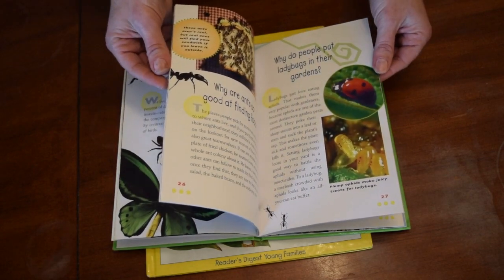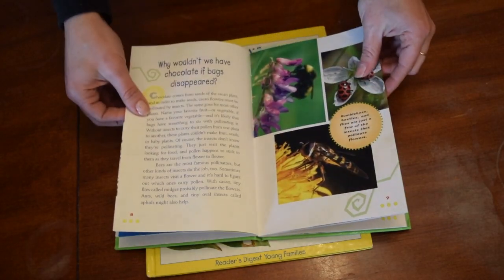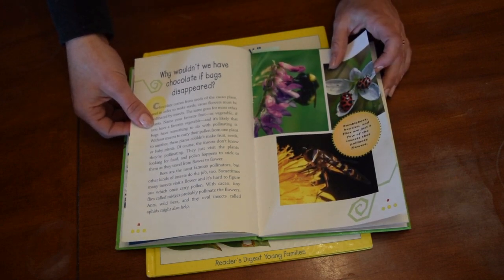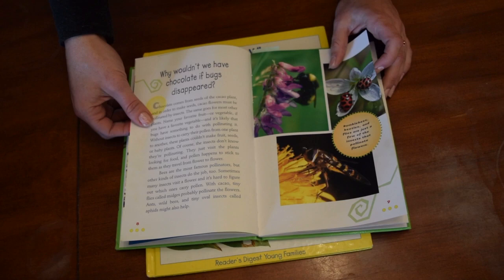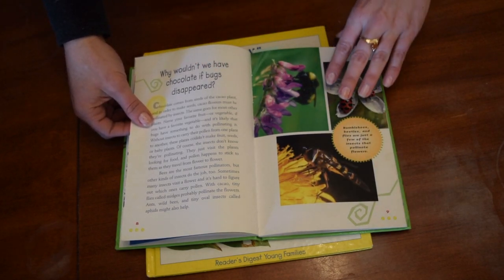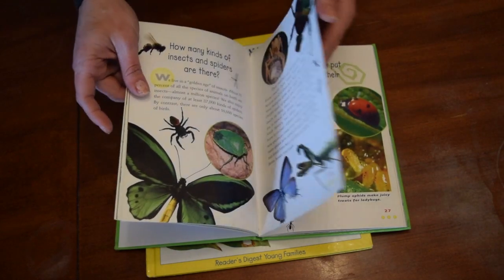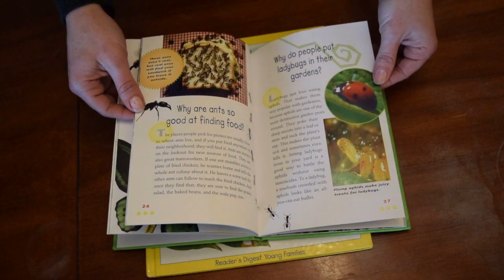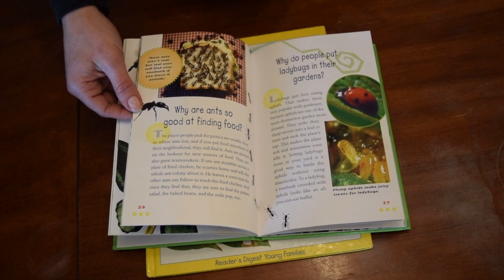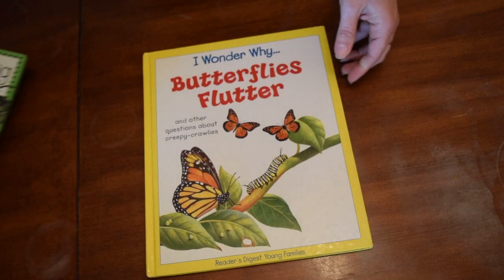And a lot of times the questions will be worded in sort of a funny way. I'm trying to remember one of them that we did right at the beginning that was just funny to me. Why we wouldn't have chocolate if bugs disappeared. And I thought, ooh, what kind of information are we going to get out of this? So it words it in just a fun and interesting way to get the kids engaged with the question. And then it goes on to explain, with lots of good nature pictures and captions for most of the pictures. It talks about how these ants aren't real, but if you go on a picnic, you might find your lunch covered with ants. Just a great little one for getting those little bits of information.